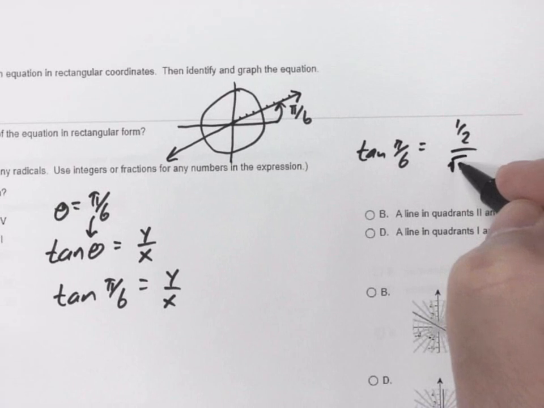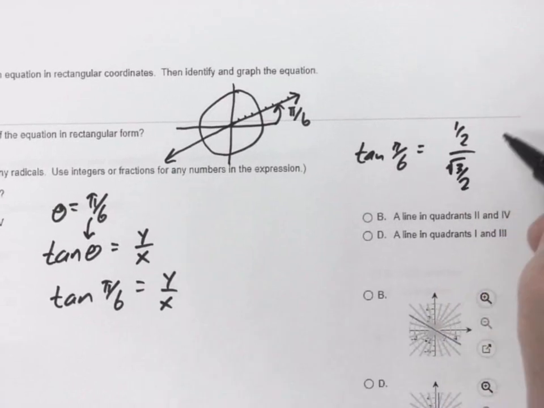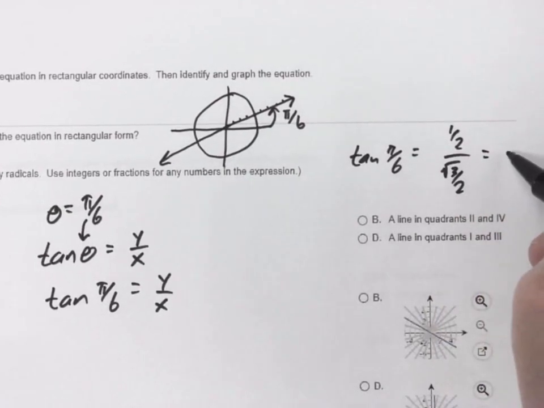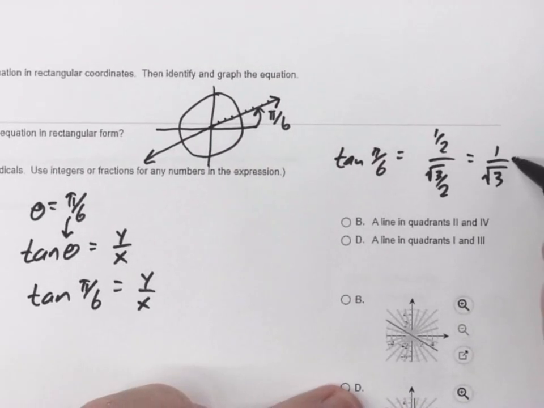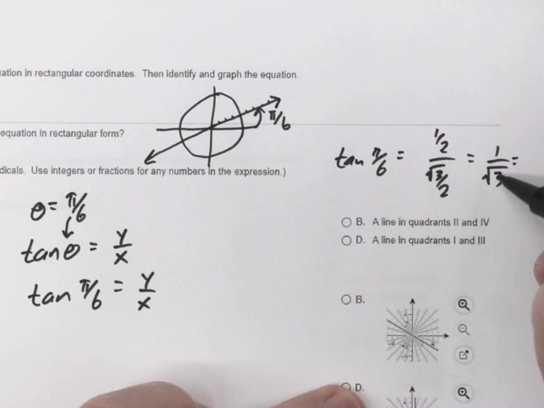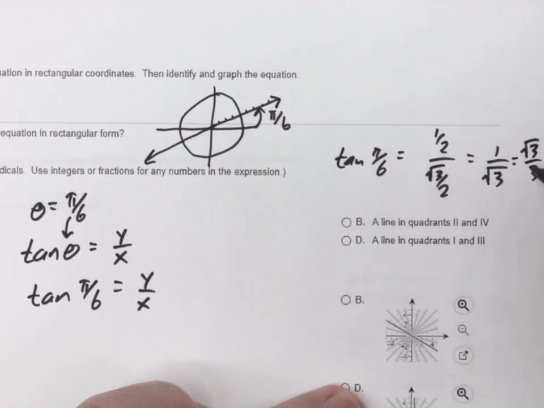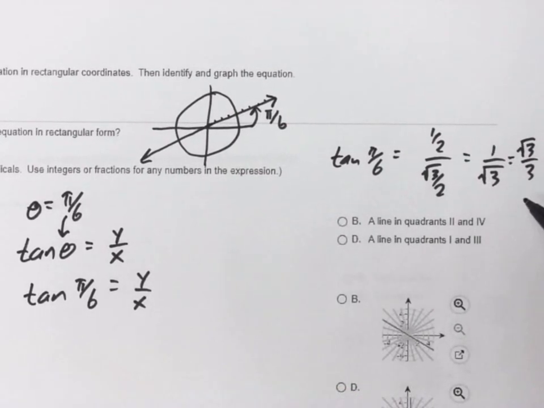The cosine is square root of 3 over 2. Complex fraction, once you reduce it, it's 1 over square root of 3. Now in the trig world, I'm just going to leave this. I mean, some people might want to rationalize this and call this square root of 3 over 3. But usually, we can leave square roots in the denominator.